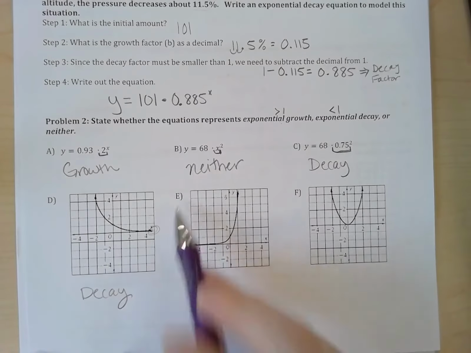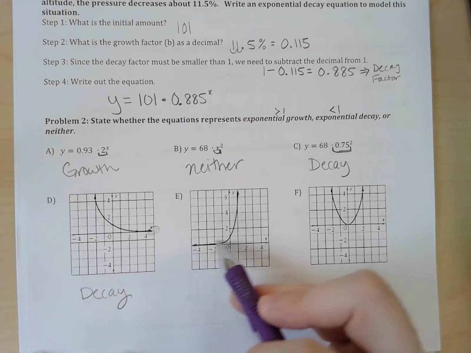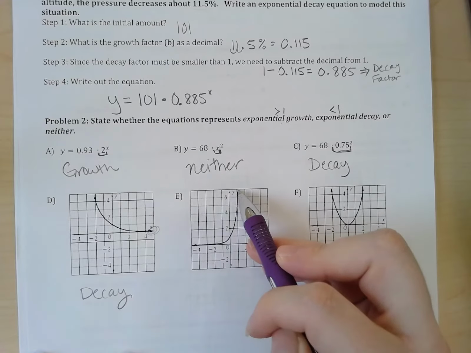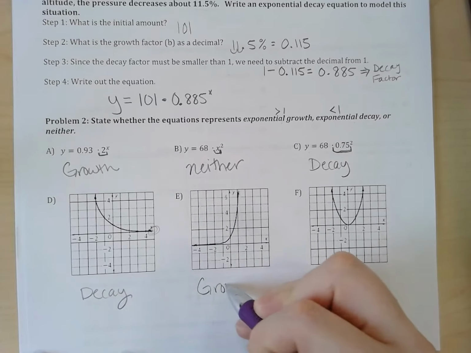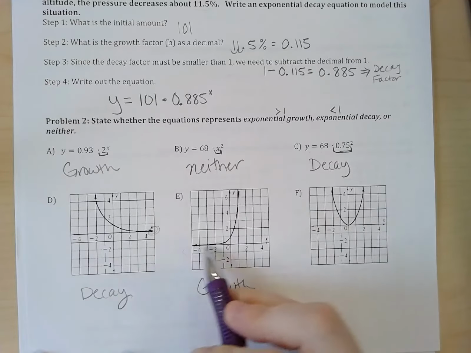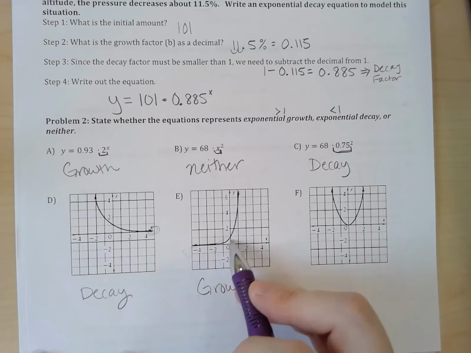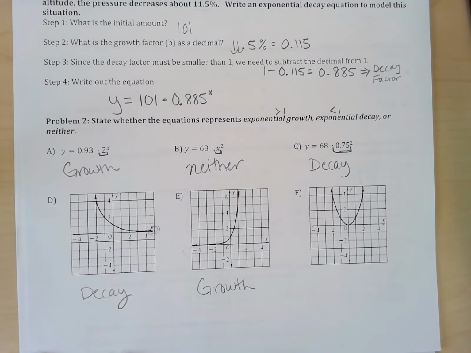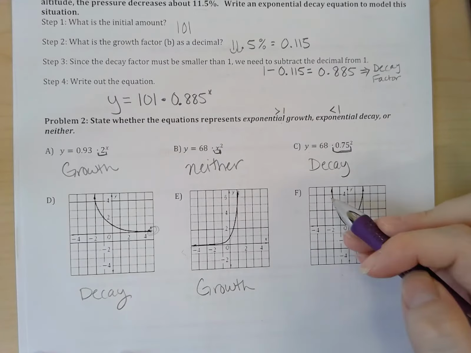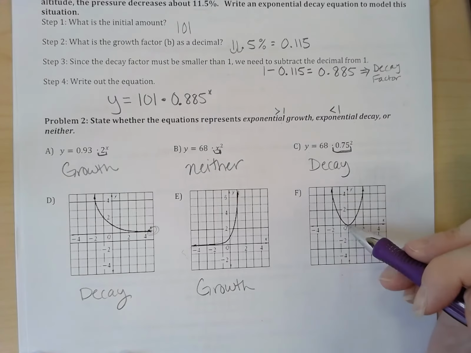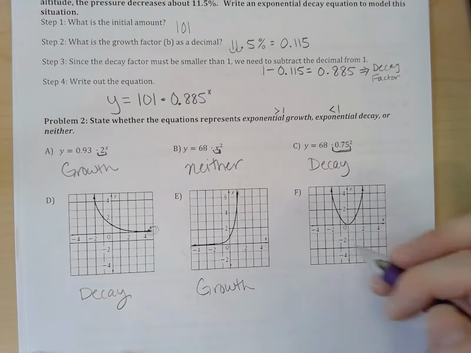Now, for E, it's starting near 0 and it's going up really, really high away from 0. That's going to be growth. It's still that nice curve, but it's starting at 0 and it's growing really, really tall. F is a U shape, so it comes down towards 0, but then it goes back up. So this is neither.